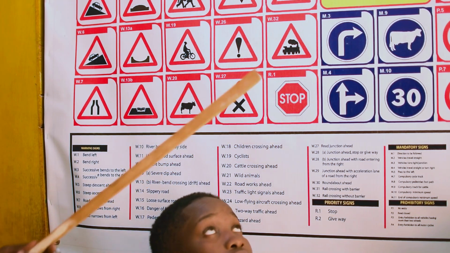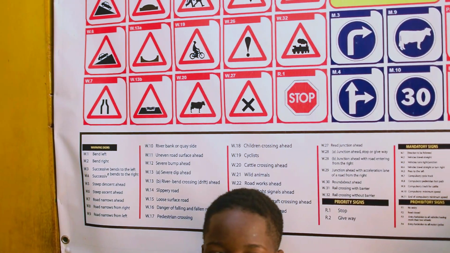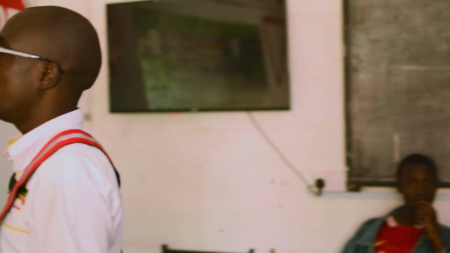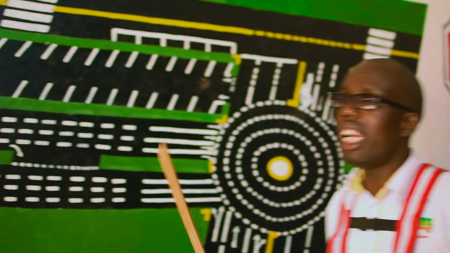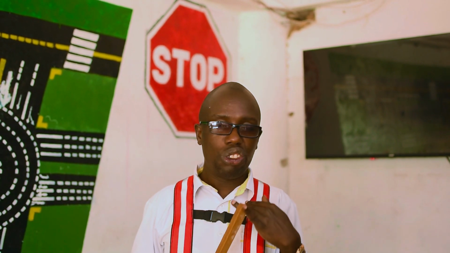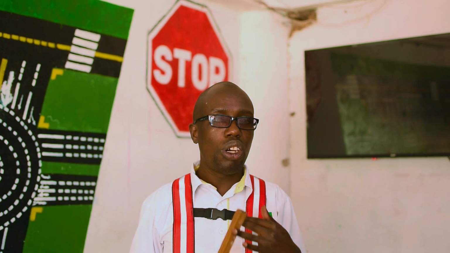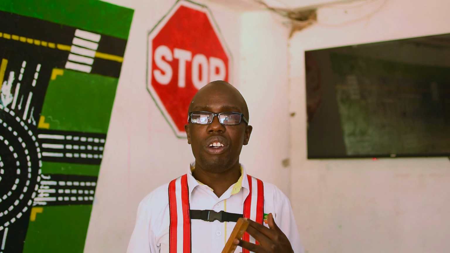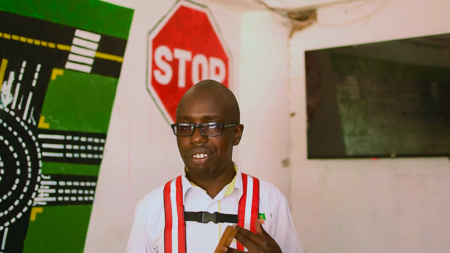Whenever you are at a stop sign, or at a junction, you are supposed to stop. Why do you stop? Number one, you stop because the law requires you to stop. Number two, you stop to check if the road is clear. In other words, you are supposed to make sure that you are safe, and other road users are also safe. Number three, you stop to give way. If there is oncoming and overtaking traffic, you give them way.